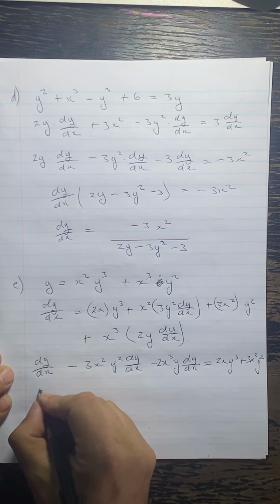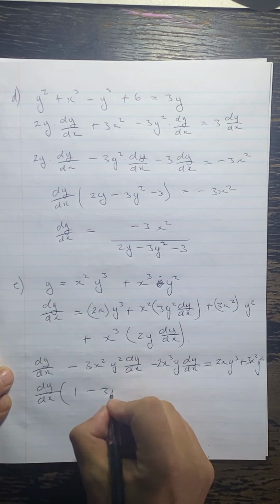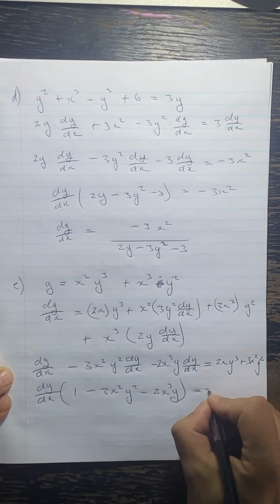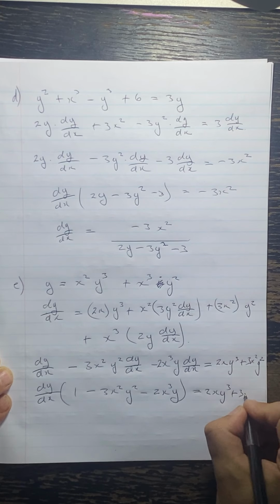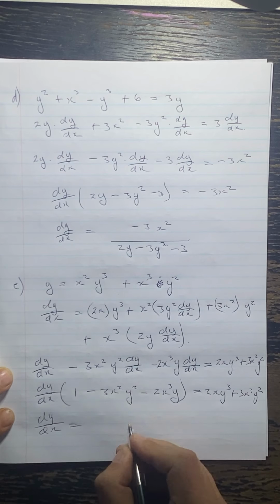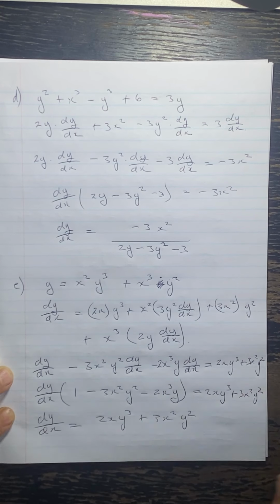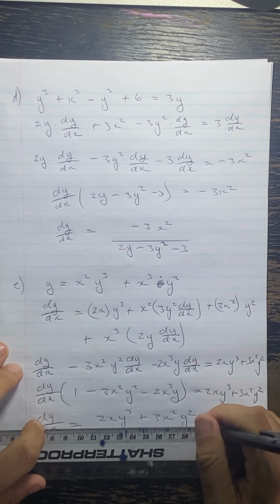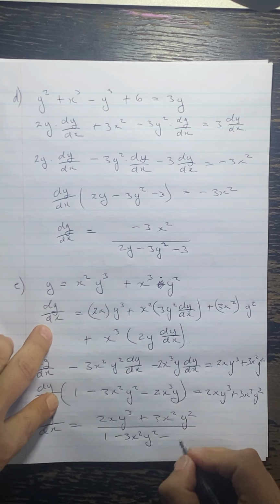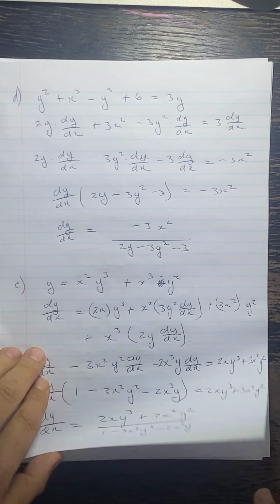Okay, take out the common factor, dy/dx. And we're left with 1 minus 3x squared y squared minus 2x cubed y equals 2xy cubed plus 3x squared y squared. dy/dx is equal to 2xy cubed plus 3x squared y squared all over 1 minus 3x squared y squared minus 2x cubed y. Okay, so not too bad, guys. Right, last two examples.